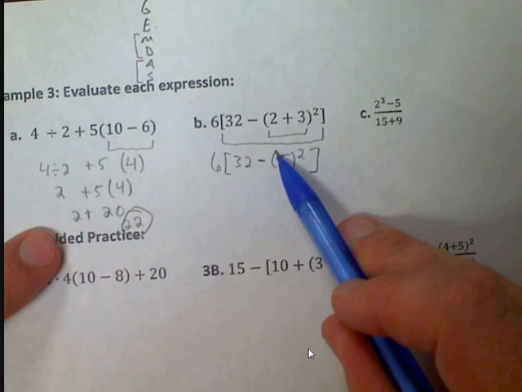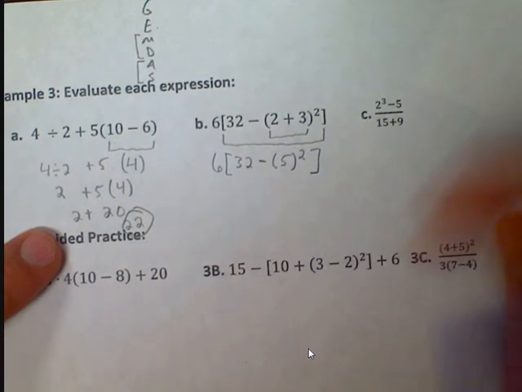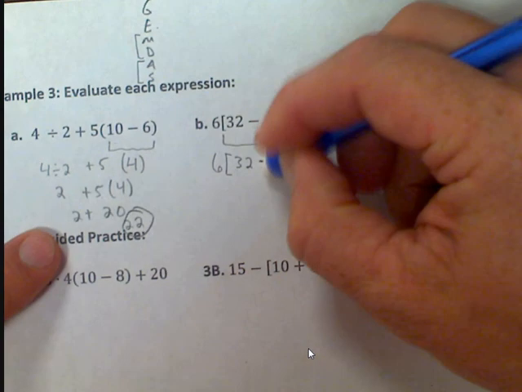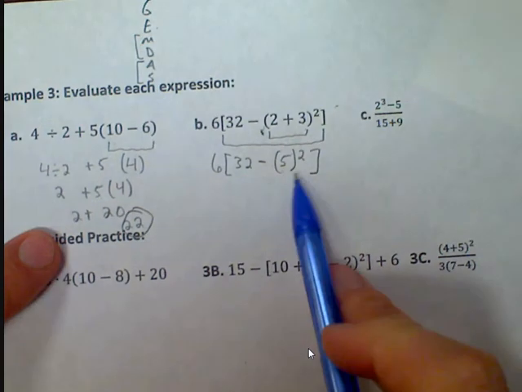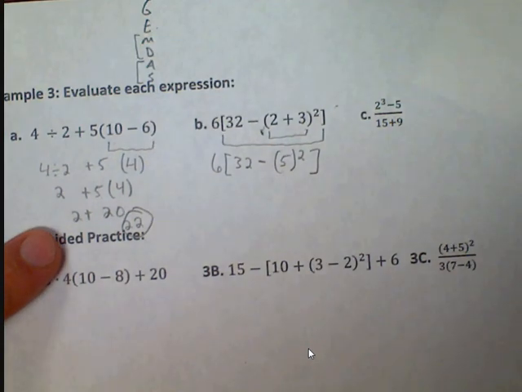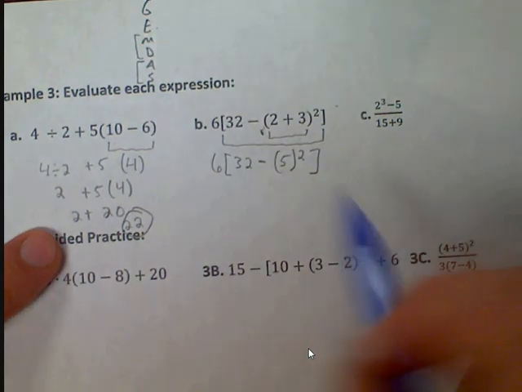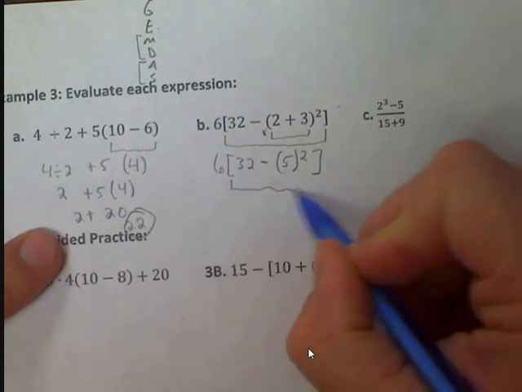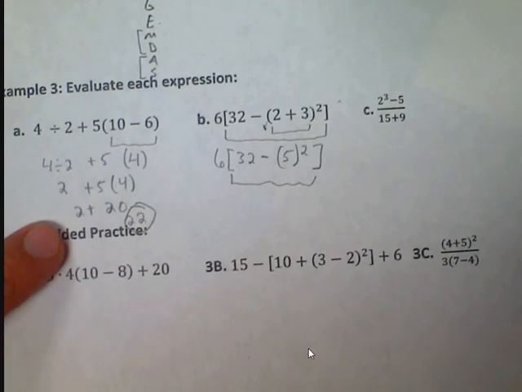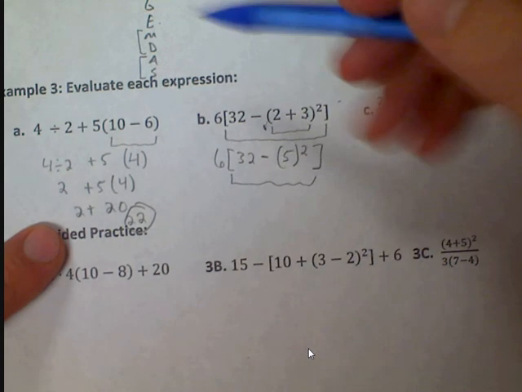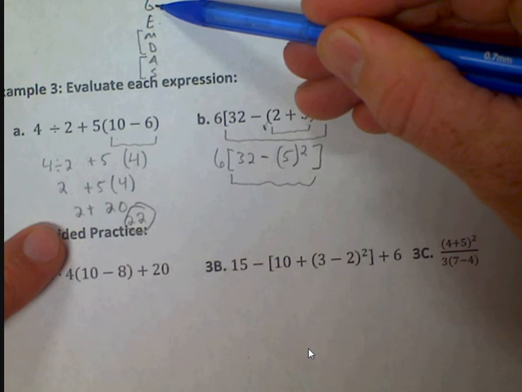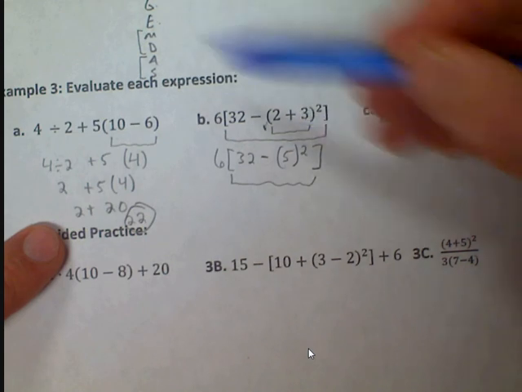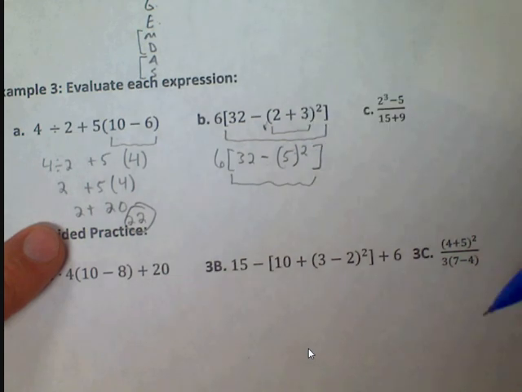Well, Mr. Bourne, I have parentheses around the 5, so isn't it parentheses? No. The reason being is it's just a number. So yes, but no. Here we go. Now my next set is the brackets. Inside the brackets, I go back through my order of operations. So I have already done my grouping. Do I have any exponents? Yes. That's inside my bracket, so I must do that next.